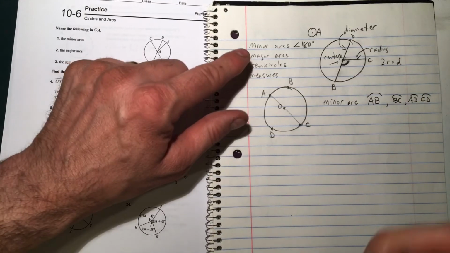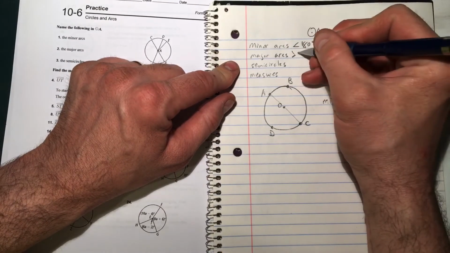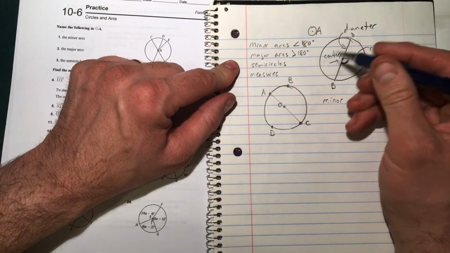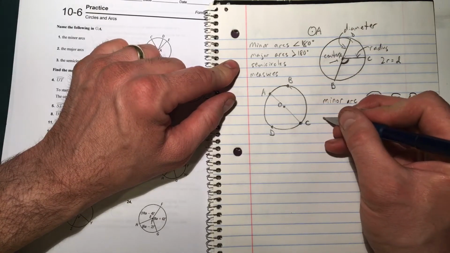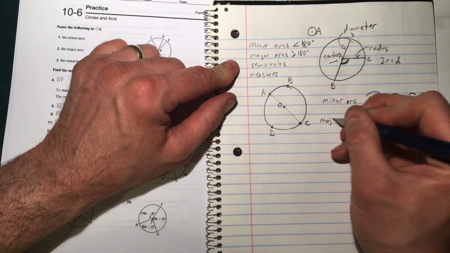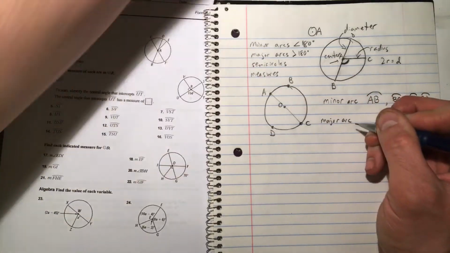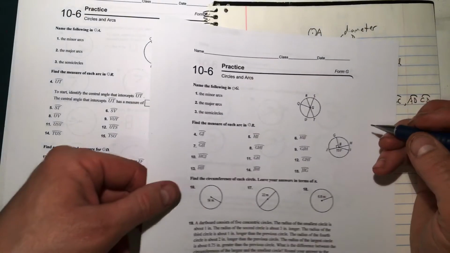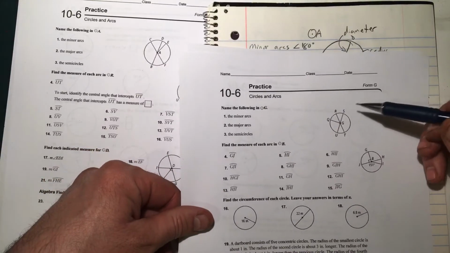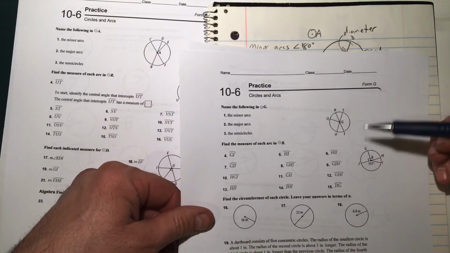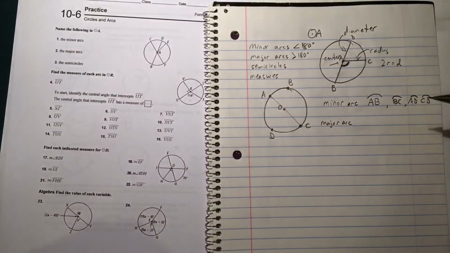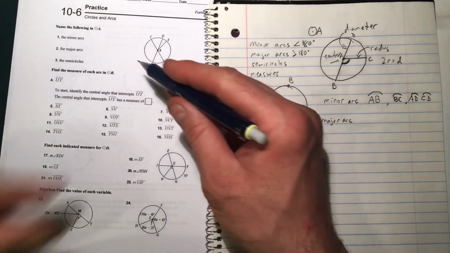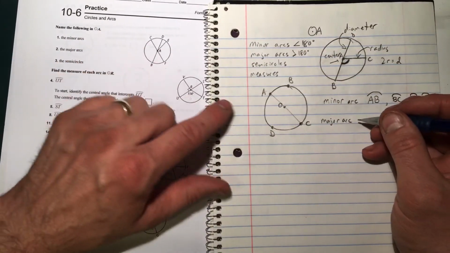Now, a major arc is an arc that's bigger than 180. And, of course, it's less than 360 as well. Let me go back for a second. Let's say I was looking for something like, what are the minor arcs on here? All the ones that are smaller than 180. So you just look for the ones that are smaller than 180. Major arcs are bigger than 180.